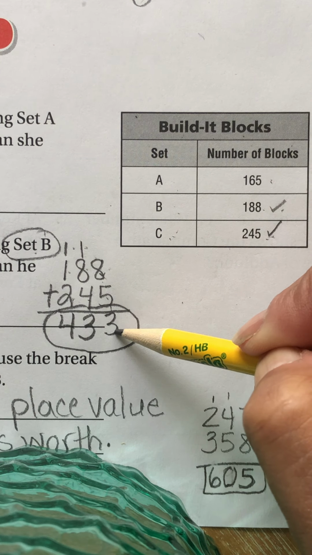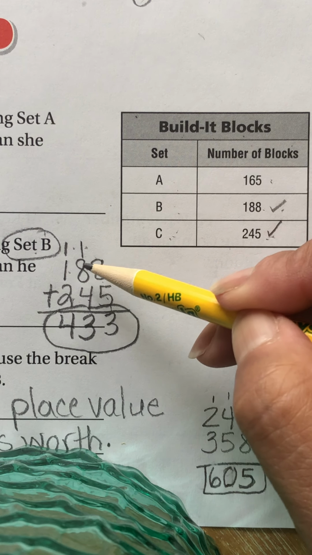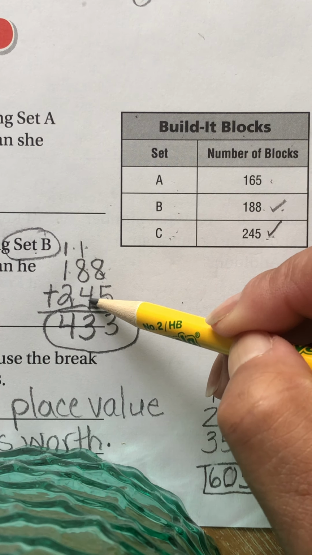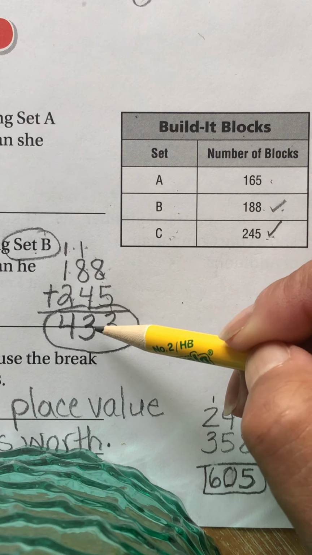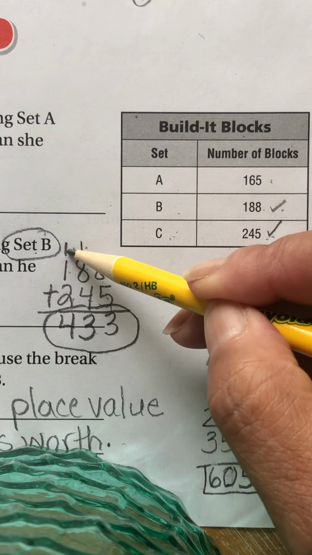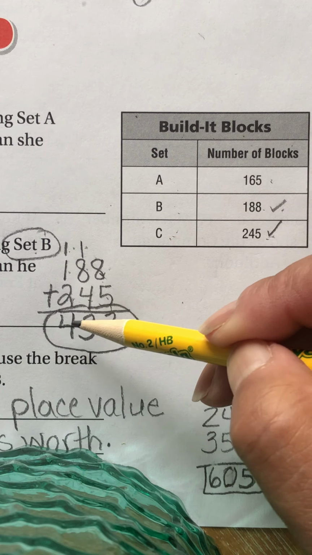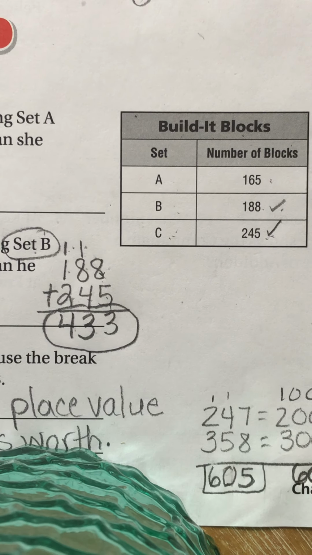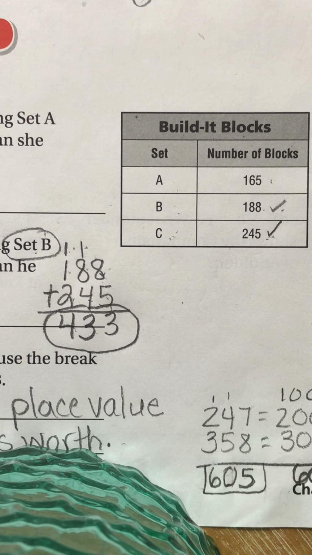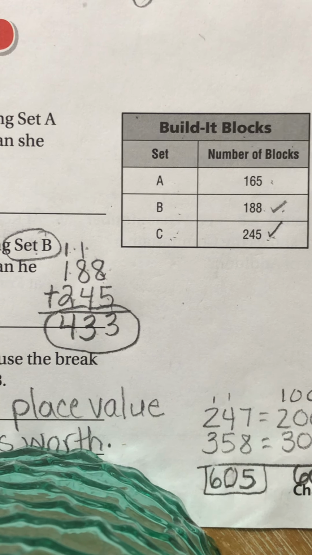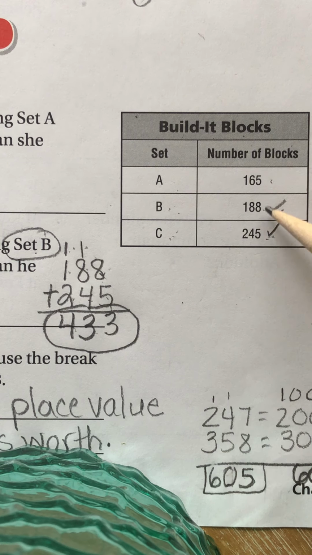I brought down the 3. 1 plus 8 plus 4 is 13. I carried the 1. I brought down the 3. 1 plus 1 plus 2 is 4. Please copy that. Your answer for number 6 is 433. We added the numbers together. Where did we get the numbers from? Set B, 188, and set C, 295.